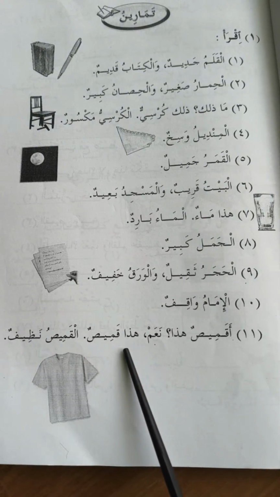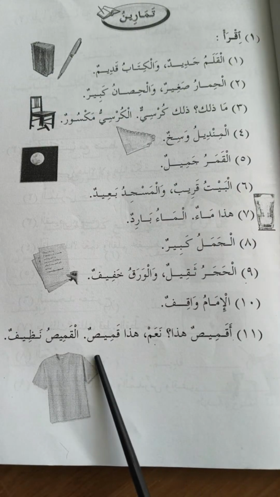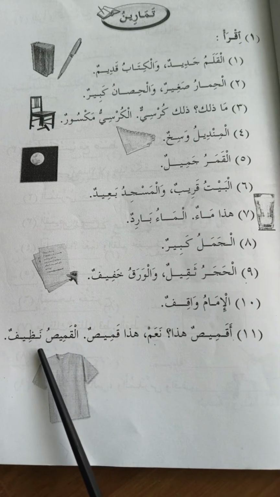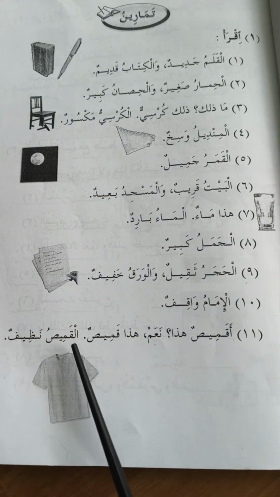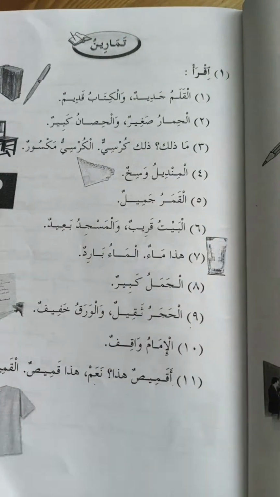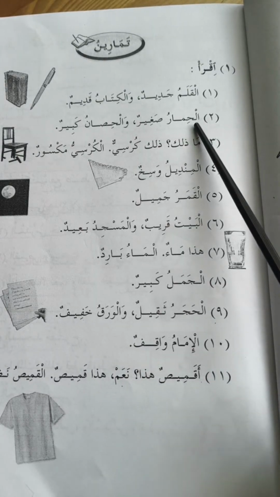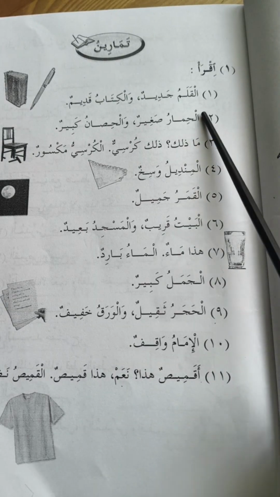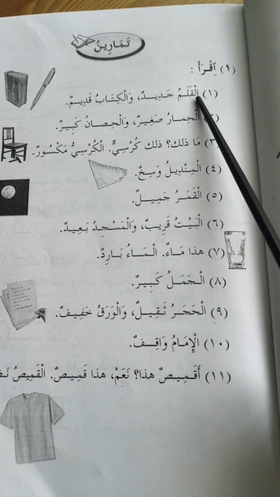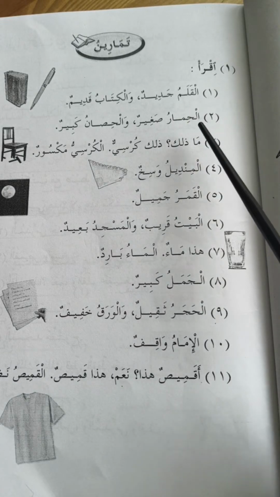نعم هذا قميص. Yes, this is a shirt. القميص نظيف. The shirt is clean. Now let's read again from the beginning for the one who has just joined. We're going to read these sentences and translate it into English. Okay, remember, al at the beginning of the word means the, which is definite. It changes the word into a definite word.